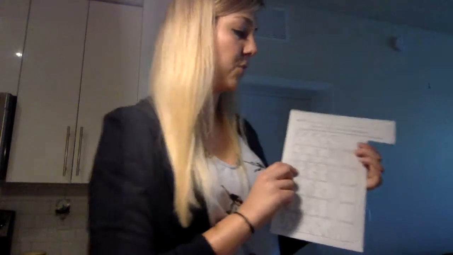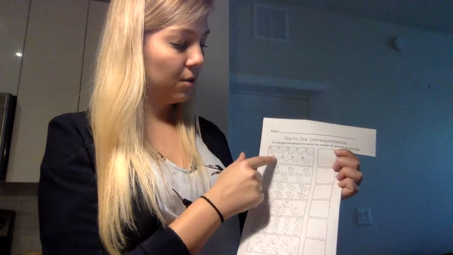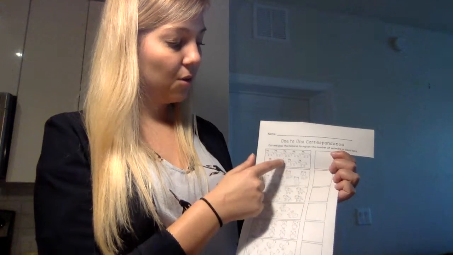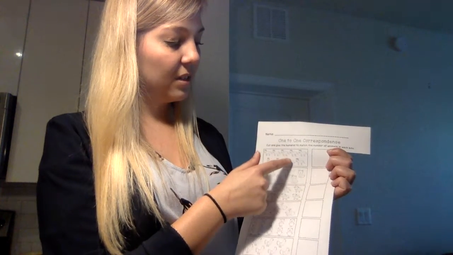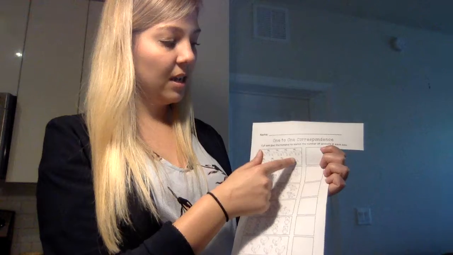So let's take a look at the first one. The first one is horses. There are 1, 2, 3, 4, 5, 6, 7, 8, 9. There are 9 horses in our first box. So I'm going to find the number 9, and I'm going to glue it onto the box, as shown.